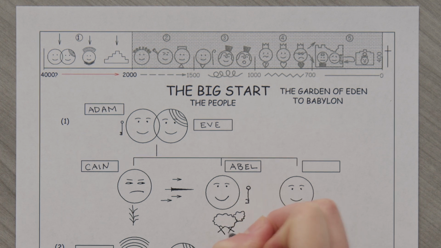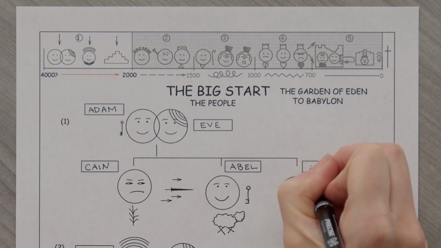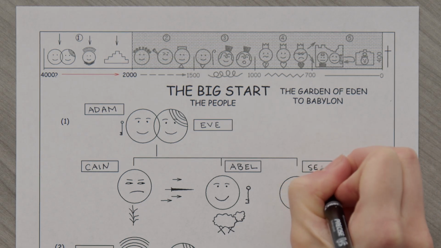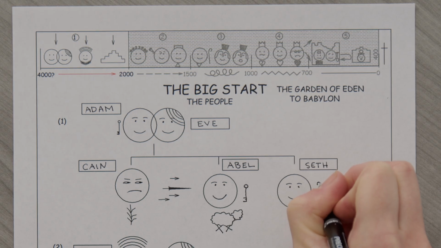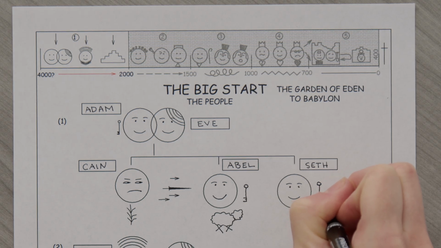And then Seth was born after Abel was killed, actually. Put a key of faith by him. And some people wonder where Cain got his wife. I will tell you that later. It's in the Bible. People ask many questions. The answers are right in the Bible, but they just don't find them.